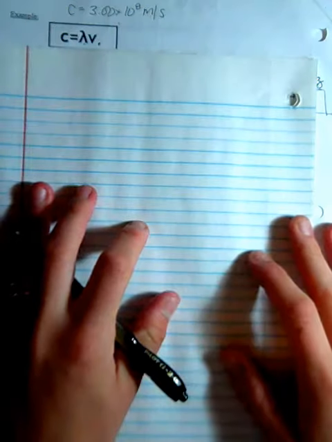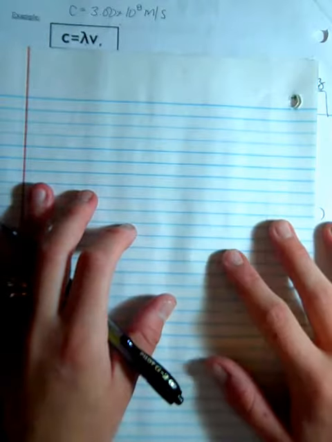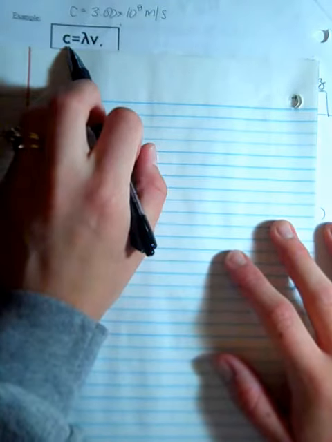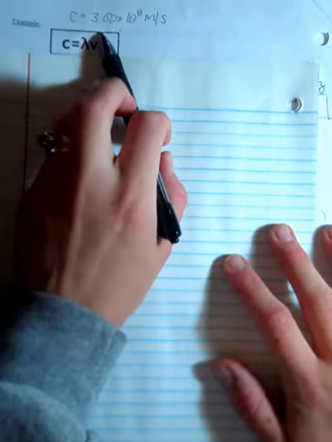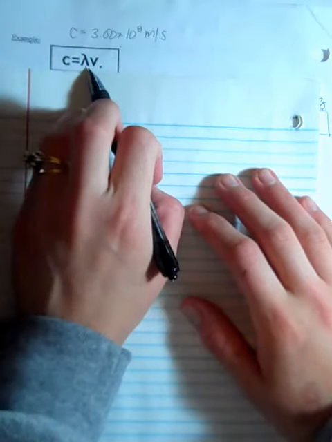Okay, so this is page 2 of your notes. We're going to solve for some frequency and wavelength expressions. Again, just reminding you that c equals the speed of light, and the speed of light is always 3 times 10 to the 8th meters per second.